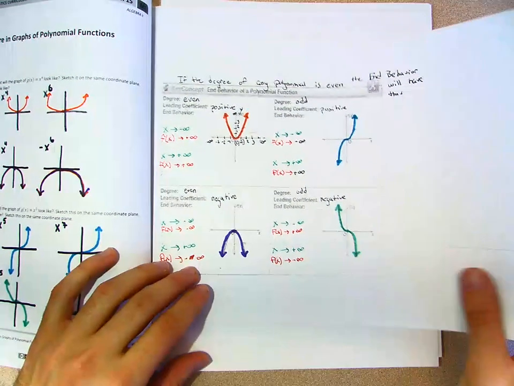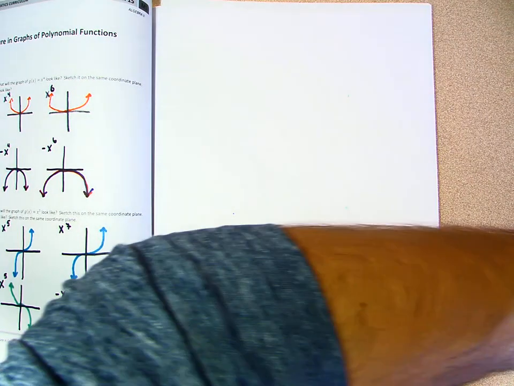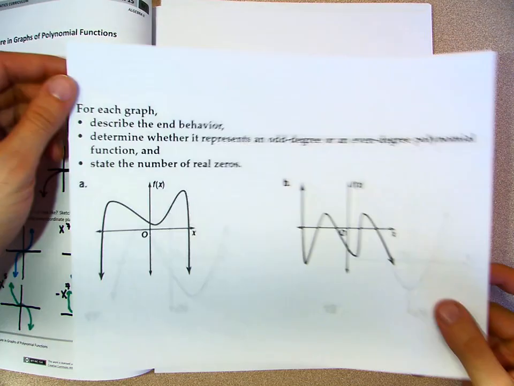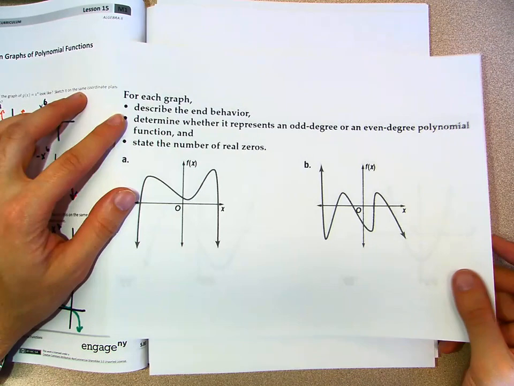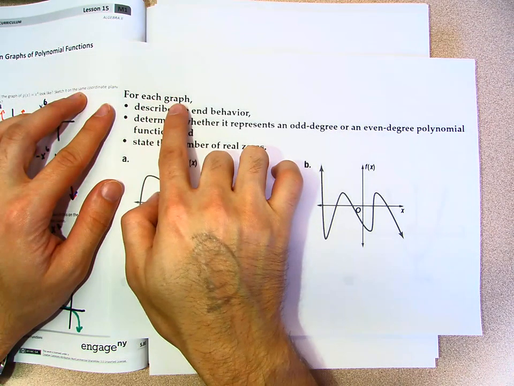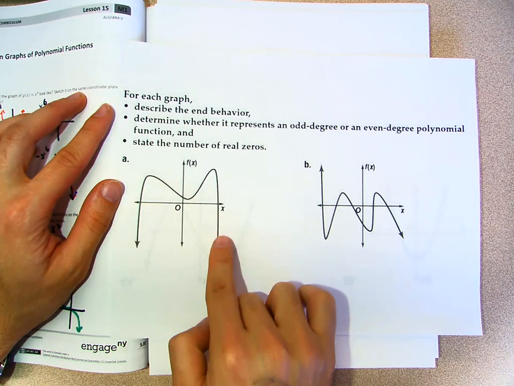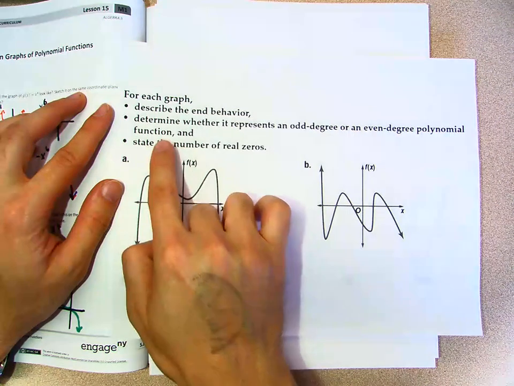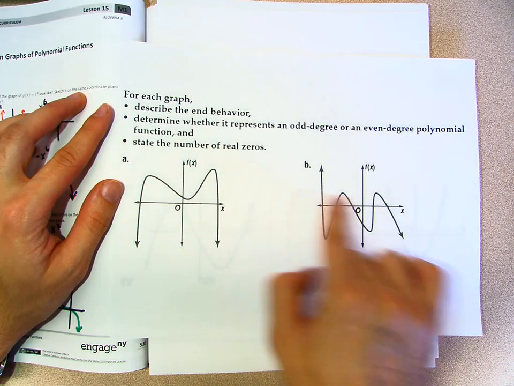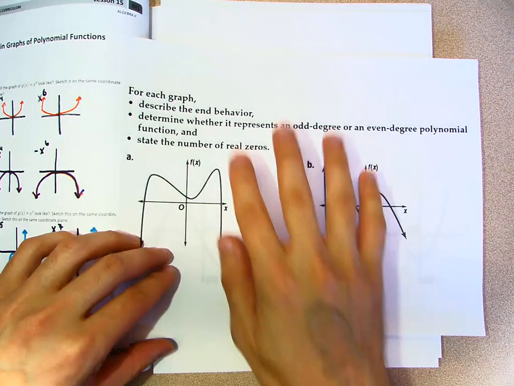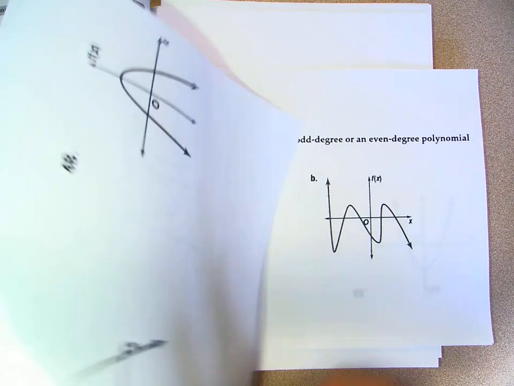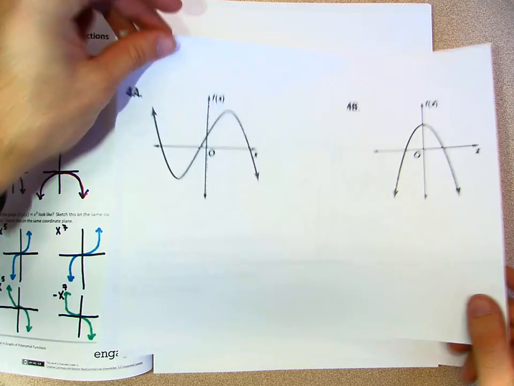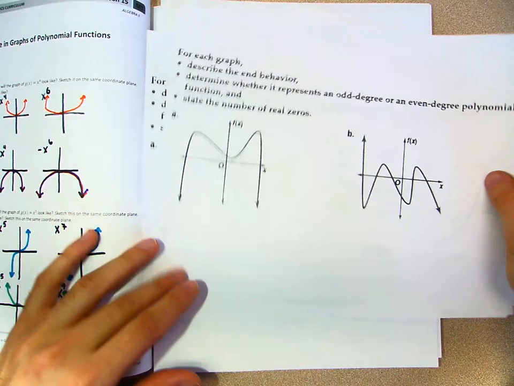This was very nice to have, and we need to have this in our notes. What I'd like you to do is have this worksheet down. It says, for each graph, describe the end behavior, determine whether it represents an odd degree or an even degree function, and state the number of real zeros. So you should have this worksheet and this one behind. We'll do one together, and then you can do the rest by yourself.